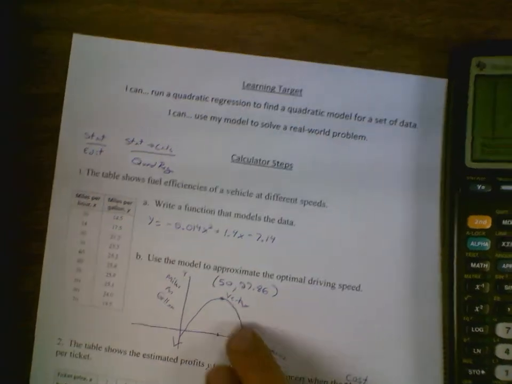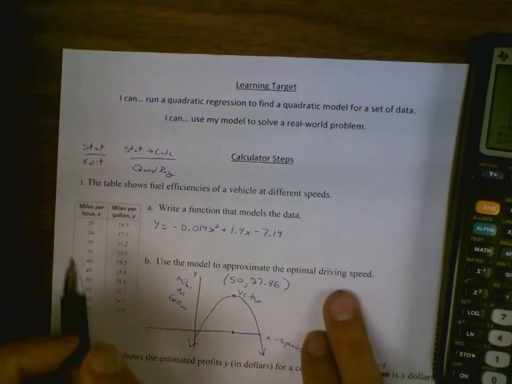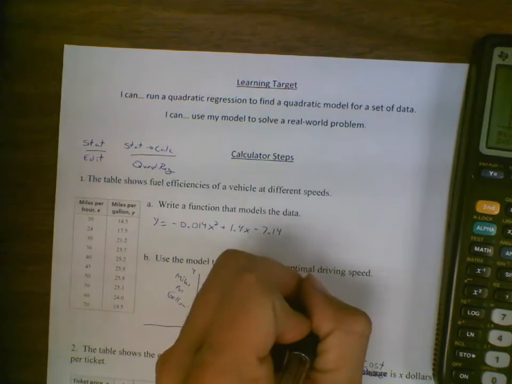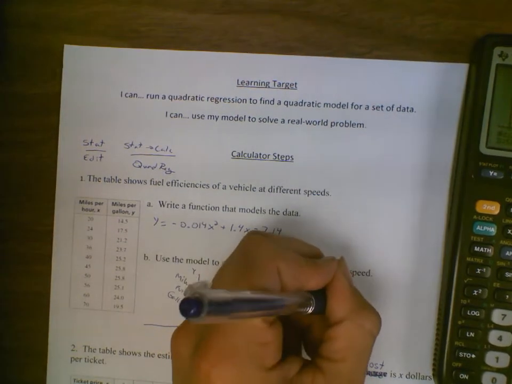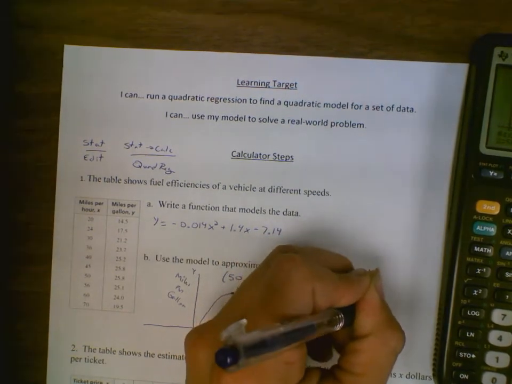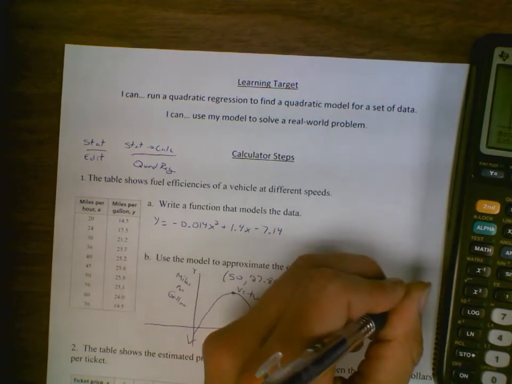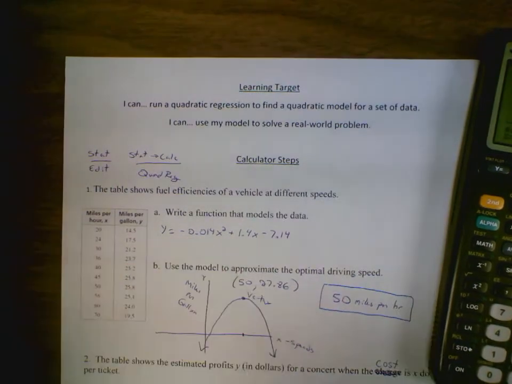So when it says what is the optimal driving speed, well, driving speeds are my x values. So in this case, it's going to be 50 miles per hour. Okay, that's the speed that you want to go if you're trying to maximize your miles per gallon.